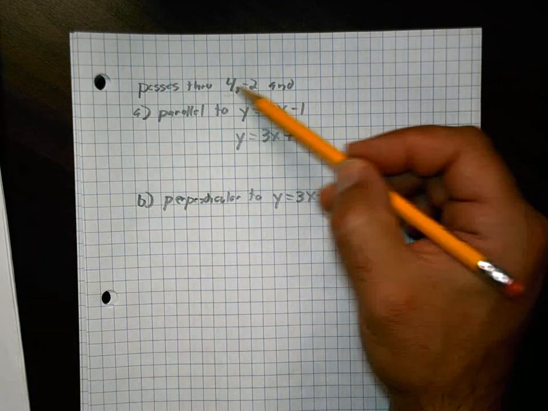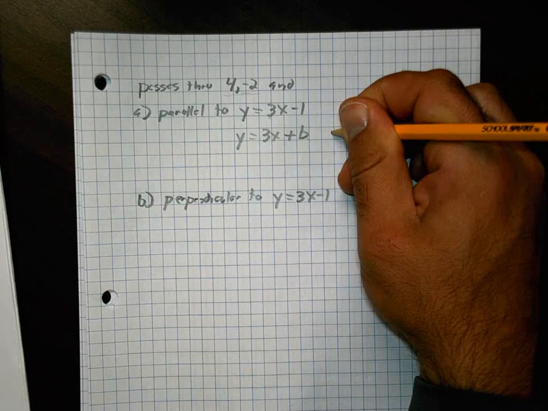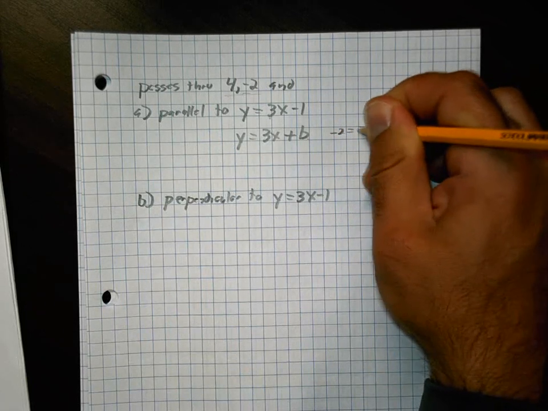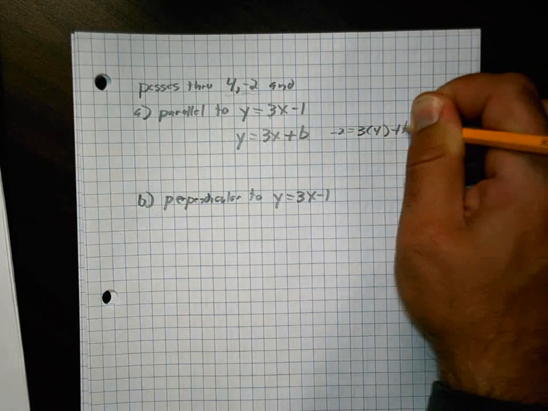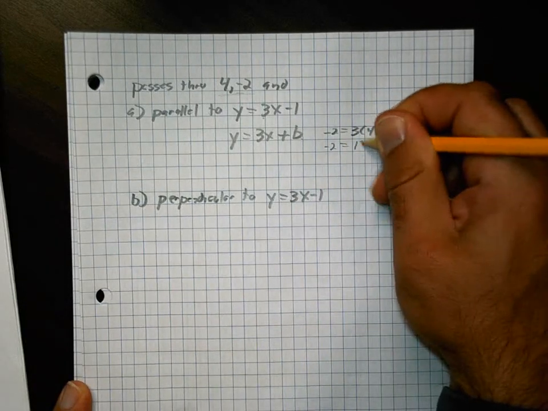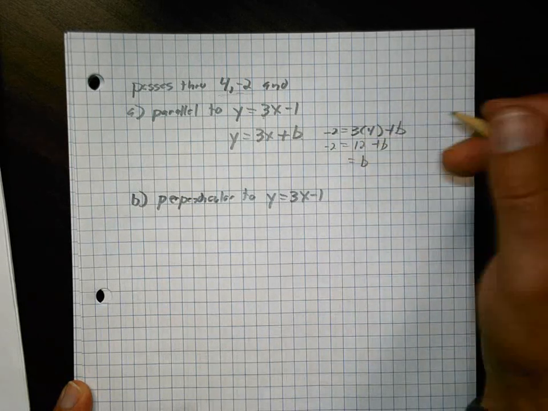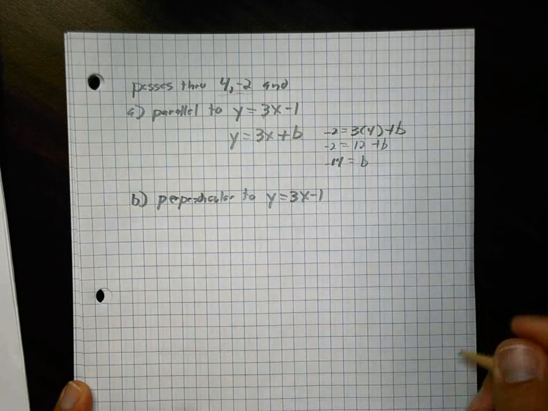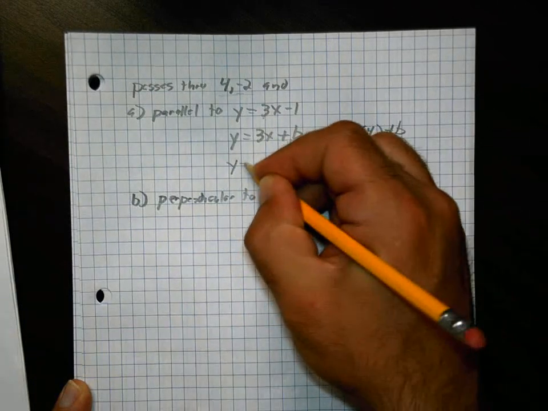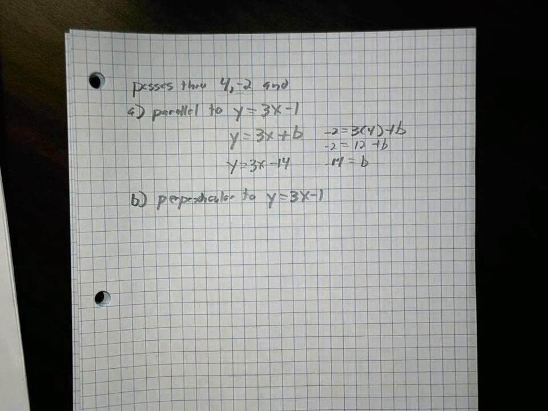So we substitute 4 and -2 in for the x and the y and solve for b. So -2 equals 12 plus b, subtract 12, b equals -14. So y equals 3x minus 14 in that case.